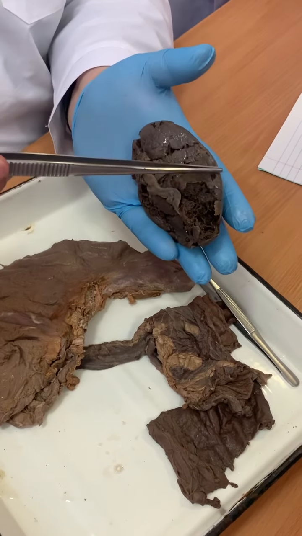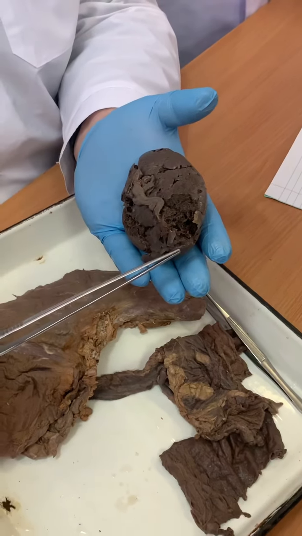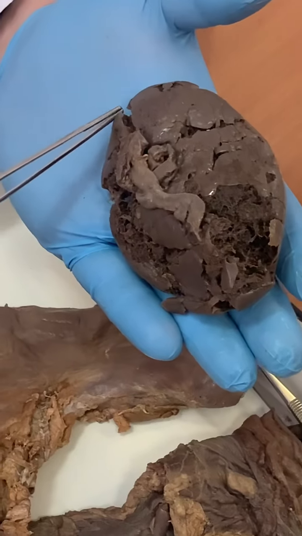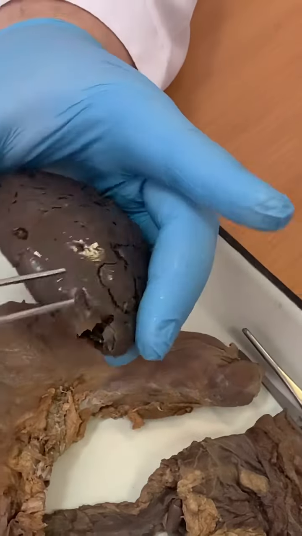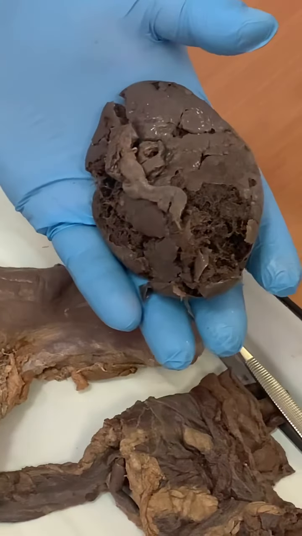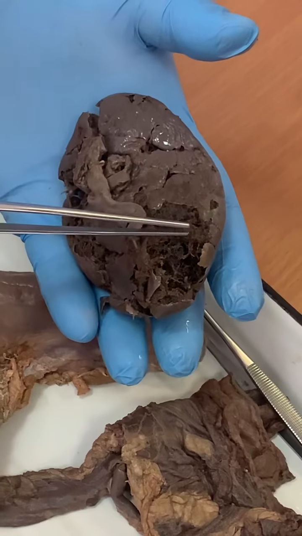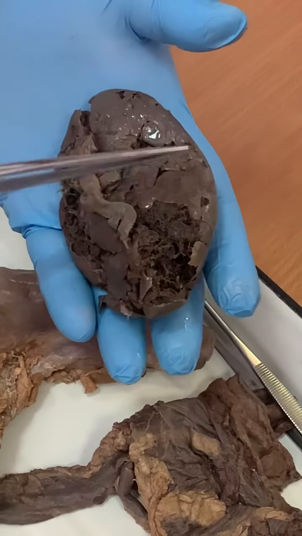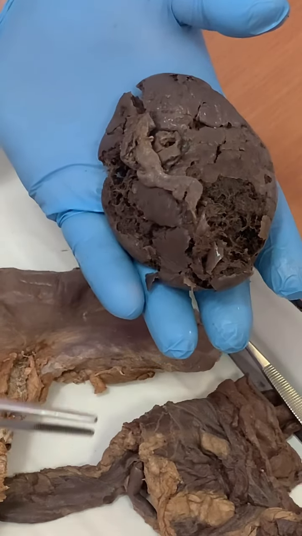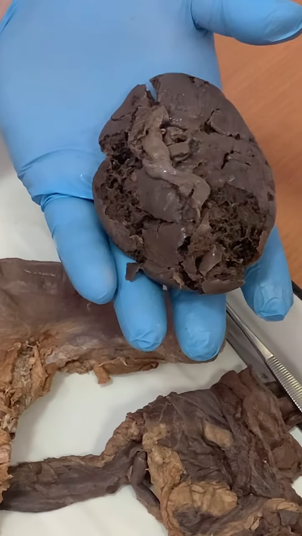It has a superior border, an inferior border, and anterior and posterior ends, extremitas anterior and extremitas posterior, and two surfaces, the diaphragmatic surface and the visceral surface. The visceral surface subdivides into three regions. Facies gastrica attached to the stomach, facies colica attached to the flexura coli sinistra, and facies renalis attached to the kidney.